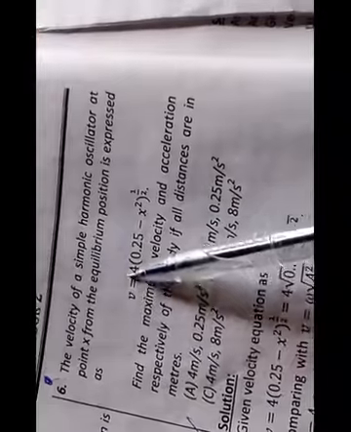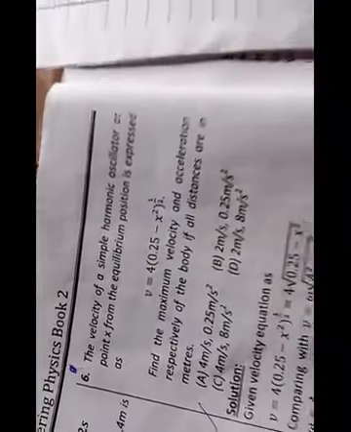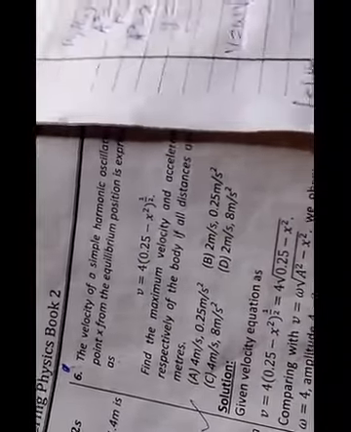So we also have more questions here. We can test this question. Let's try this particular question which we have here. We have the velocity of a simple harmonic motion oscillator, and we're already given that v is equal to this. Just remember that v equals omega square root of a square minus x square. That's the first part. So we're going to compare this to 4 square root of 0.25 square minus x square.